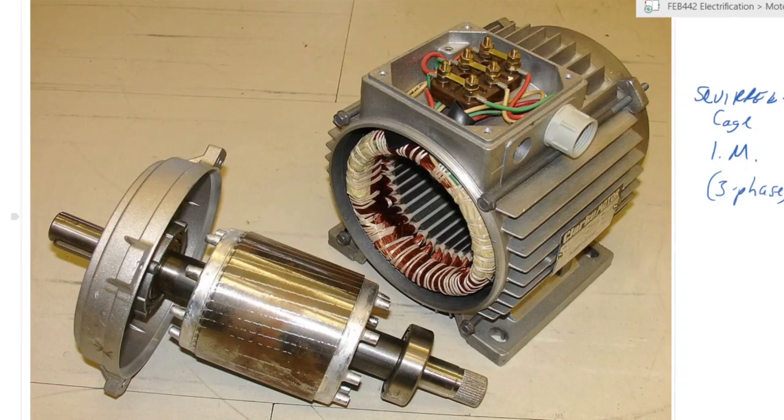This type of motor is what I would call the workhorse of industry. Everywhere you go, any kind of application that requires any kind of larger scale work, and in some cases even small scale work, will use this kind of motor. These are three-phase induction motors.